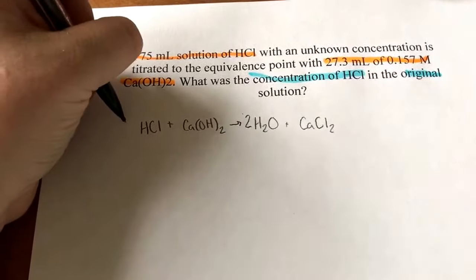All right. So now that we have all this, first we need to convert our milliliters to liters, because that's one of the first big common mistakes. So we have 75 milliliters equals 0.075 liters of HCl. And we want to do the same thing with our CaOH2. So 27.3 milliliters equals 0.0273 liters of CaOH2.